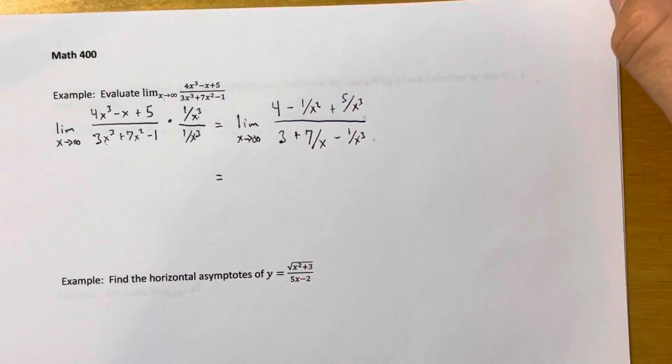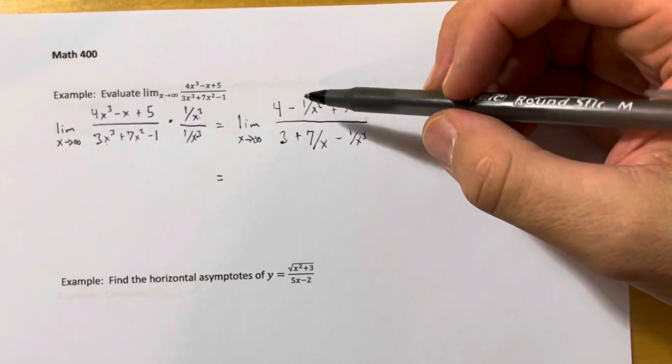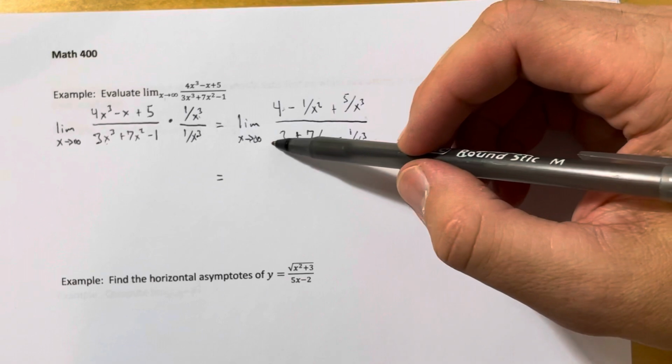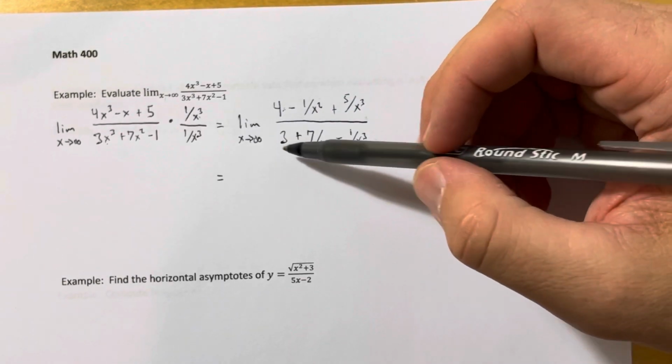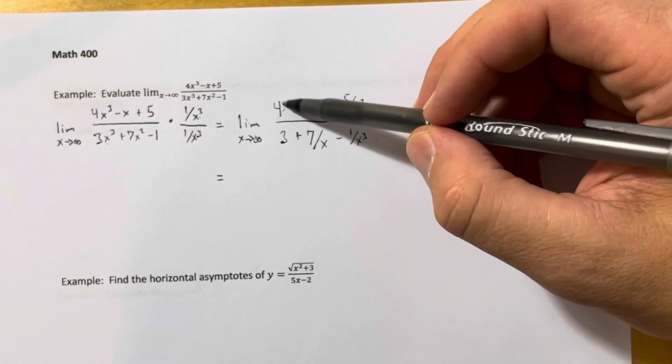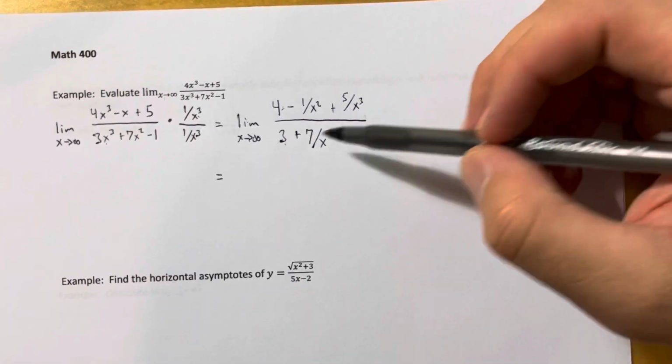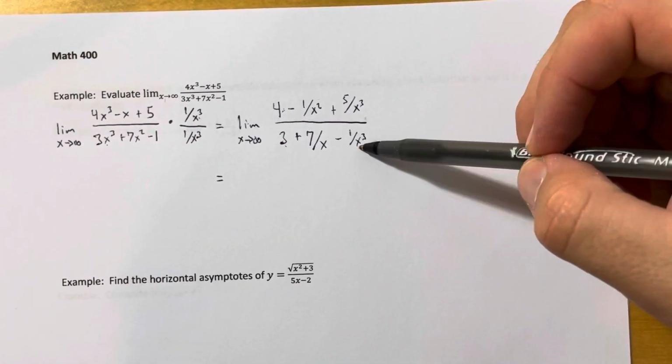Now, I already know that the limit of a constant, regardless of what x is approaching, is always equal to that constant. So the limit as x approaches infinity of 4 is simply 4. Same thing with this 3 down here. But what about these other terms?